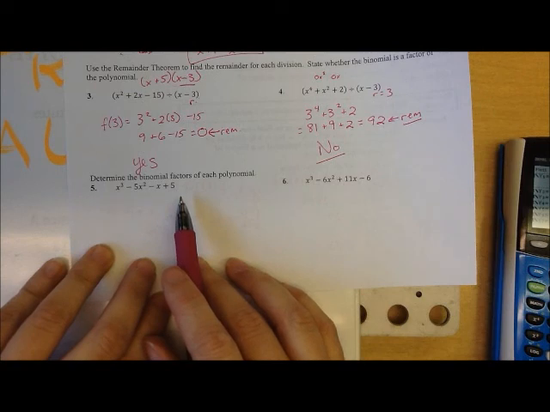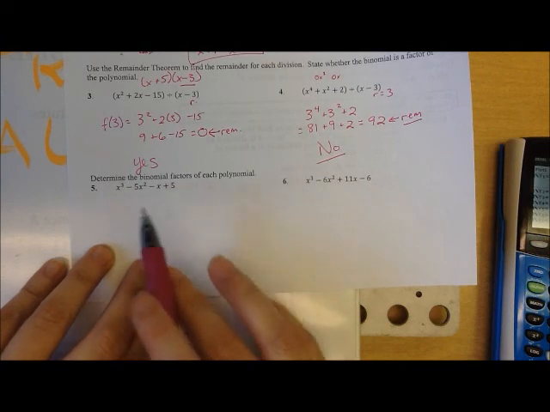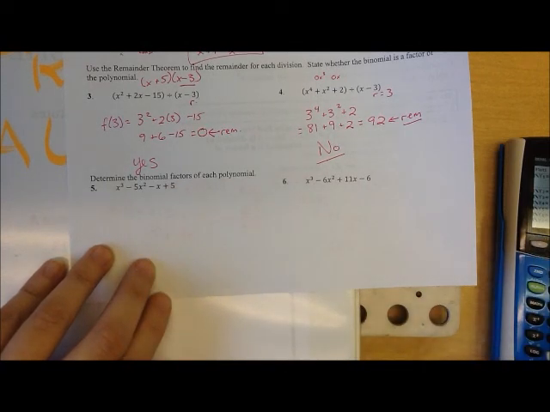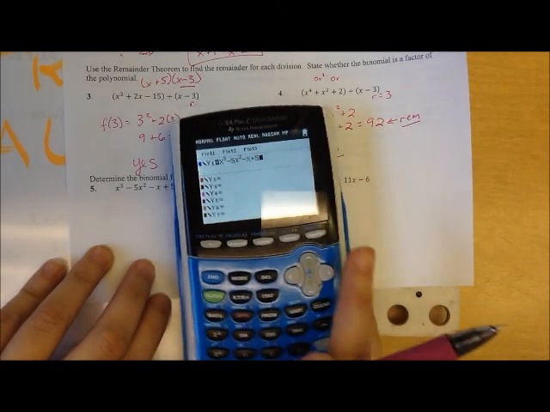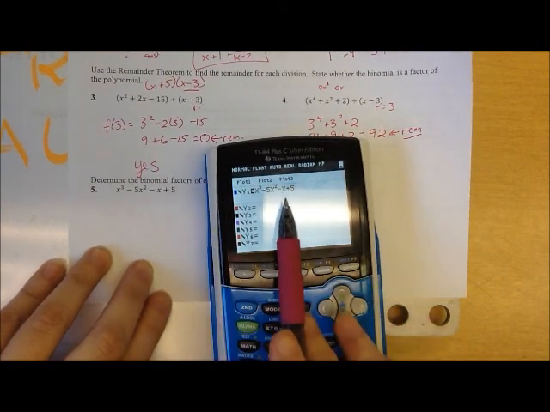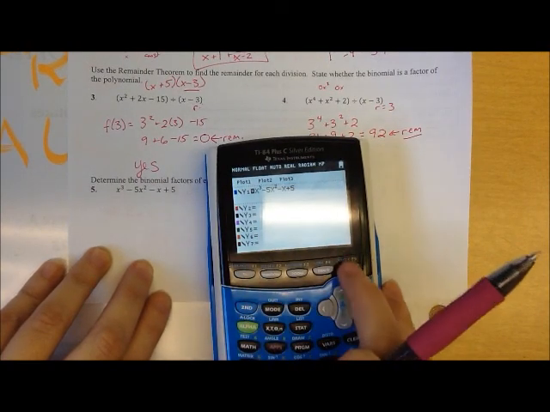We could absolutely factor this by grouping, but in the interest of giving you an example, we're going to do this the other way. We want to find one factor. The easiest way to find your first factor is to see if any of them appear on the graph of the function. So I'm graphing x cubed minus 5x squared minus x plus 5.